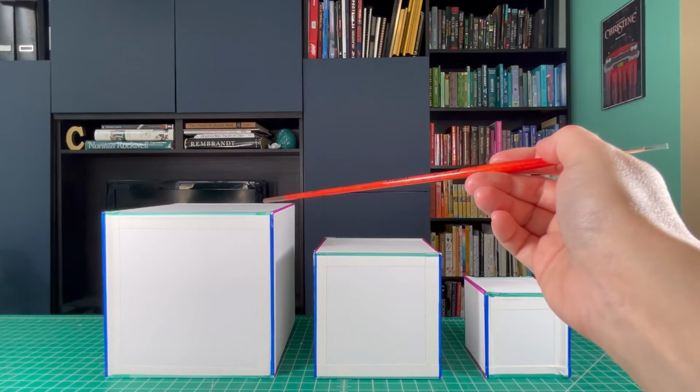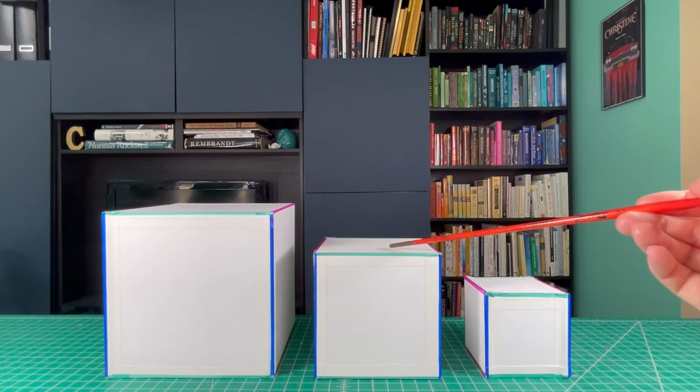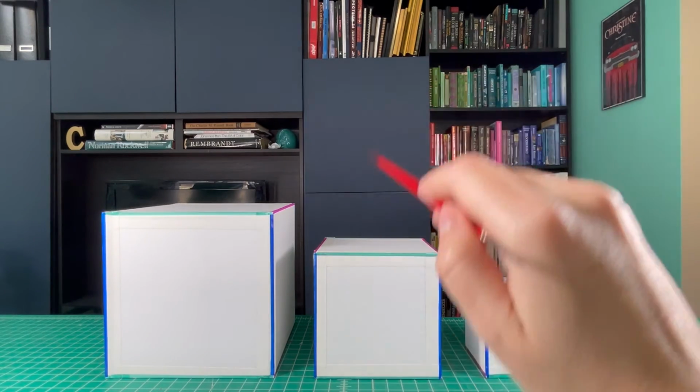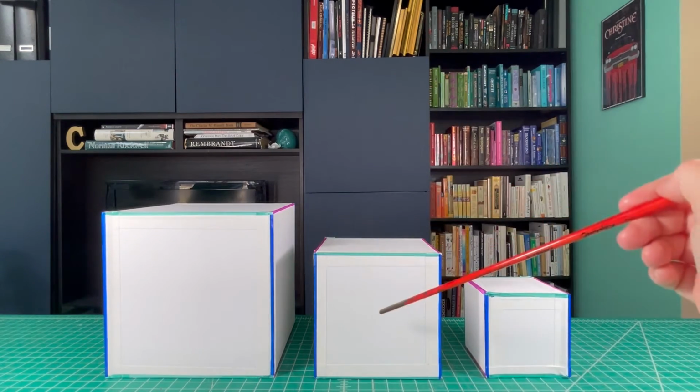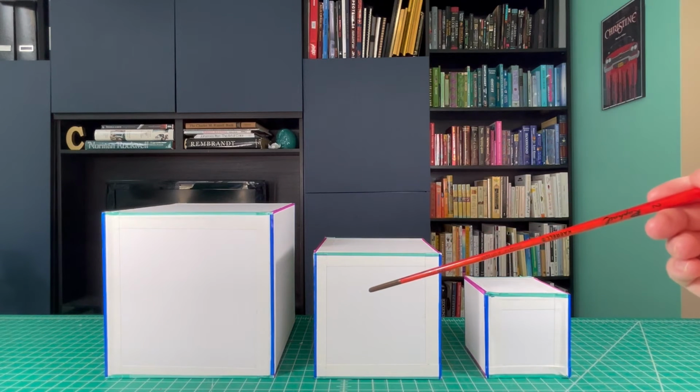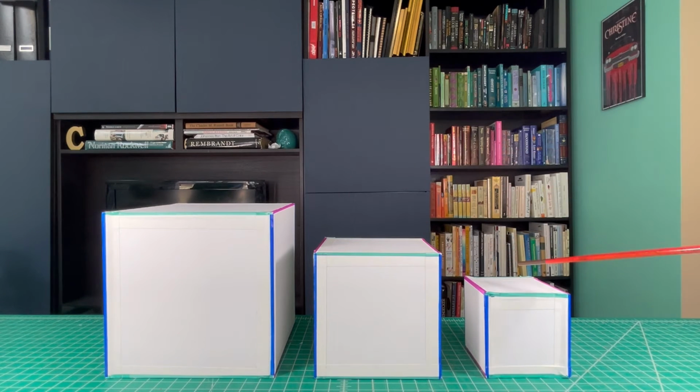Now the cube in the center here, this is right in front of our line of sight, right here in the center. So we can only see two sides of that cube. And then our cube all the way over here to the right, it's to the right of our line of sight, so we can see this side of the cube now too. So we can see three sides of this cube.